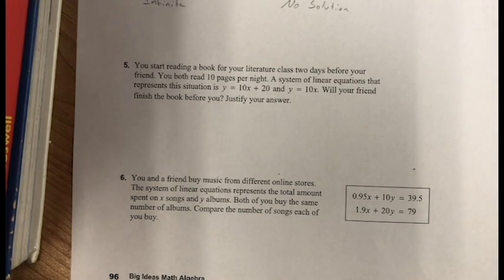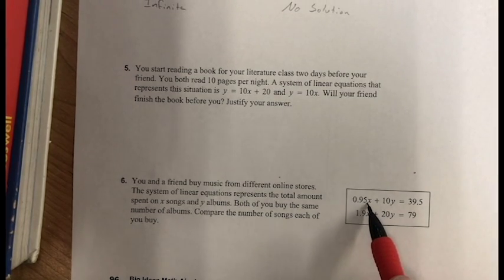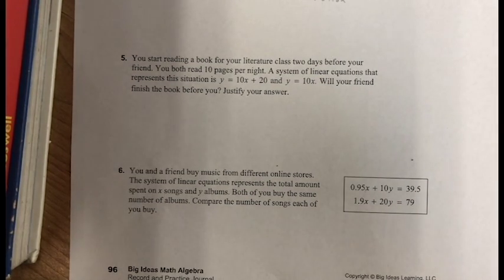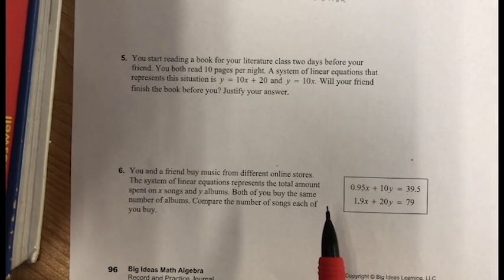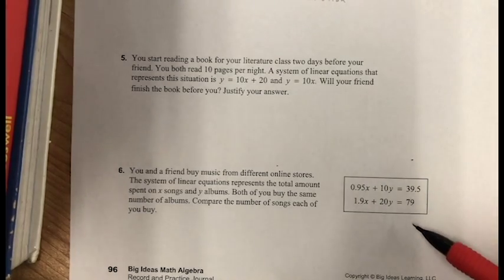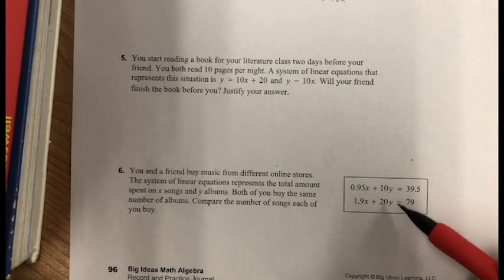You and your friend buy music from different online stores. The system of linear equations represents the total spent on songs and albums. So X represents songs and Y represents albums. Both of you buy the same number of albums. Compare the number of songs each of you buy. That's very interesting. So according to this, you buy literally the same amount of songs.